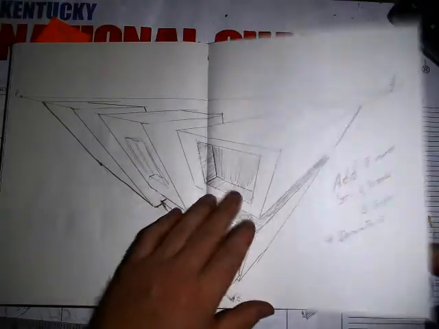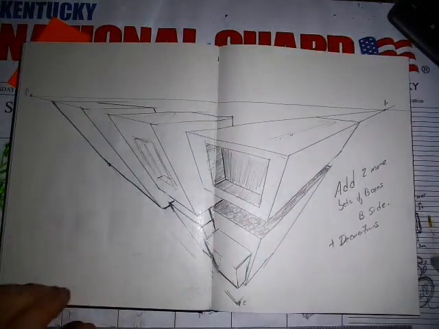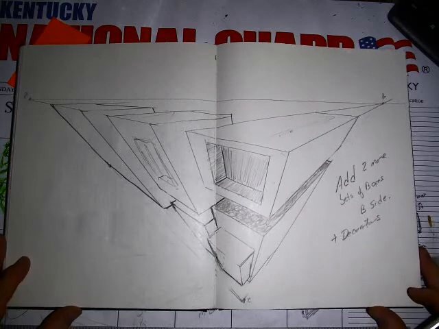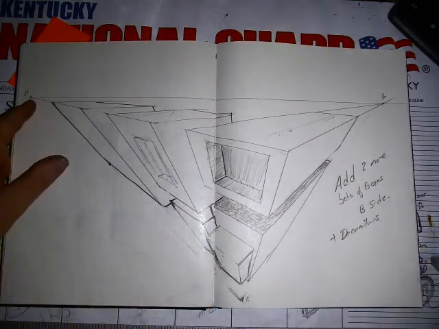Alright, well, welcome to three-point perspective. I'll try something a little different this time. I'm going to go ahead and show you what we're going to be working toward. Alright, and I'm going to show you, then we're going to back up and actually put it into play.